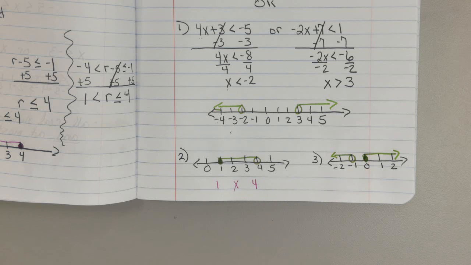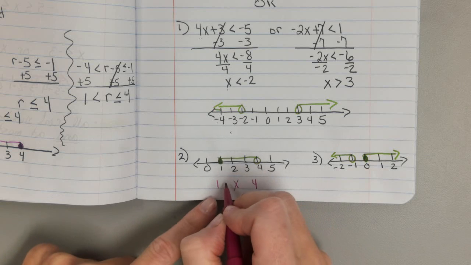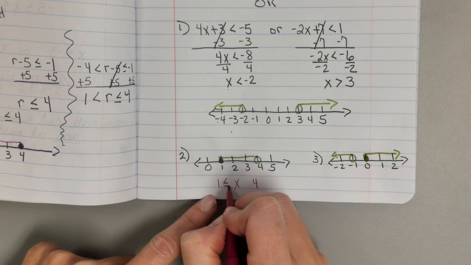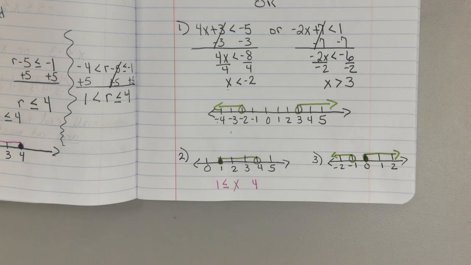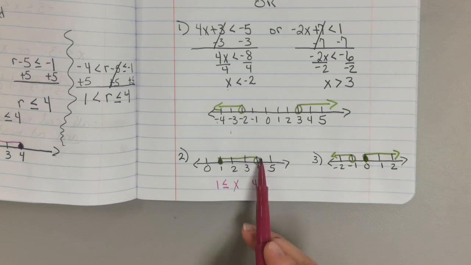It's 1 is less than or equal to X, because think about, you got X is the bigger numbers, okay? And I know that's kind of hard to write because we're used to writing it with X on the left side, and your symbol can point in the same direction as your line, but the number is on the left side. All right, and then X is what then the 4?